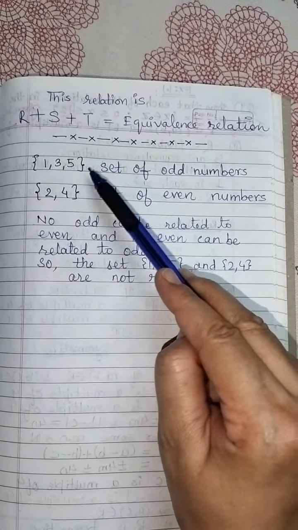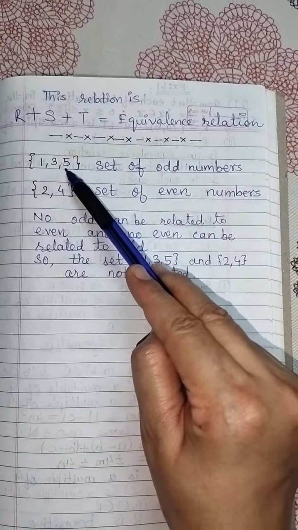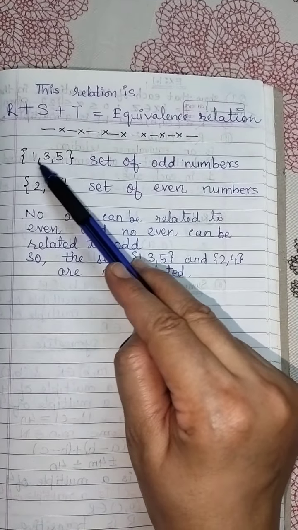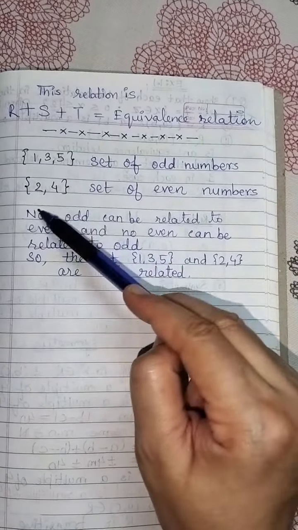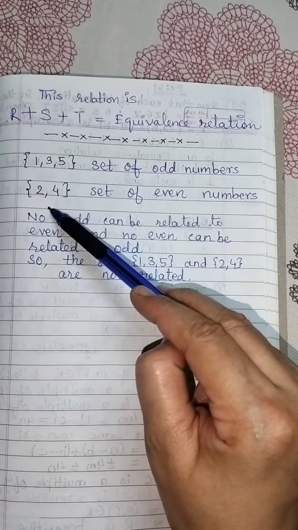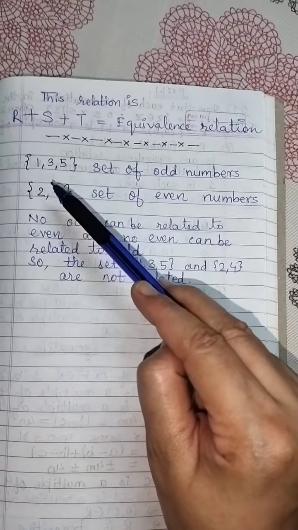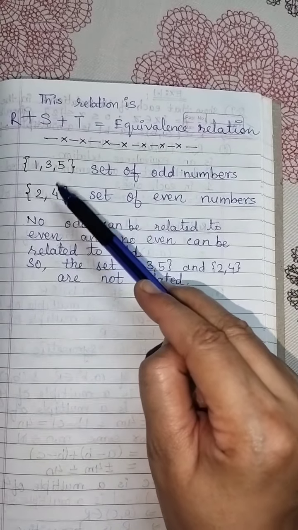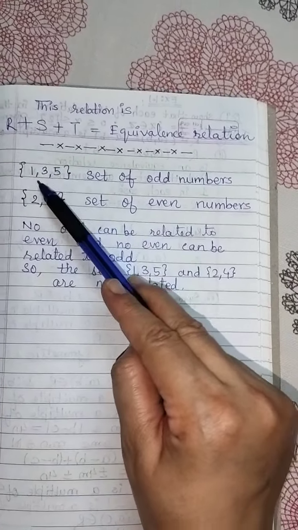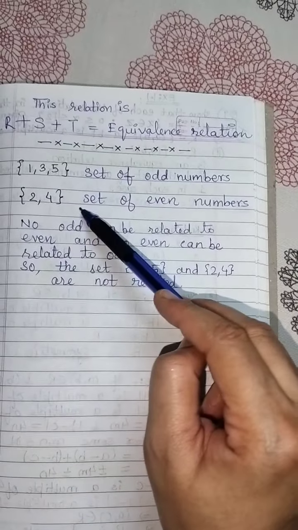Now one more question is there: you have to show that these two sets are not related to each other. As you can see, this {1, 3, 5} is an odd set, {2, 4} is an even set. So no element of the odd set can be related to the even set, and no element of the even set can be related to an element of the odd set. But the elements within each set are related to each other.